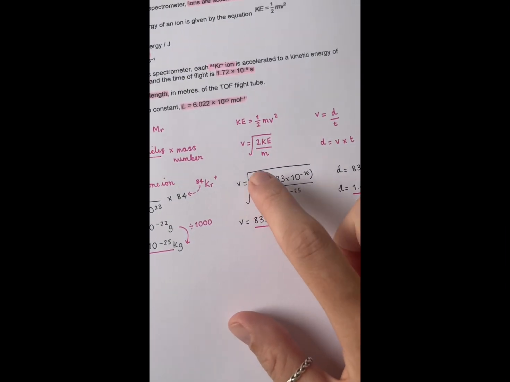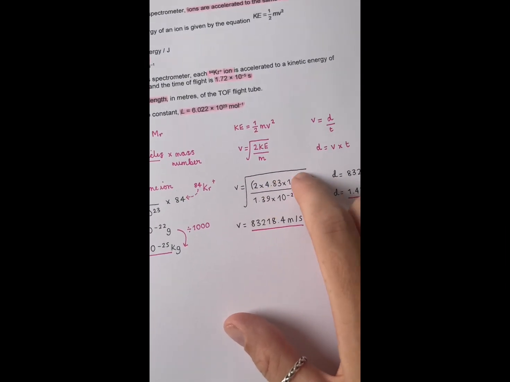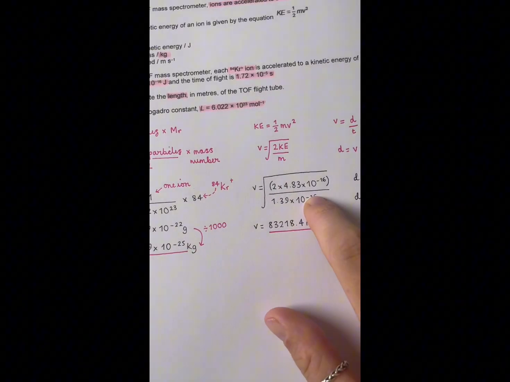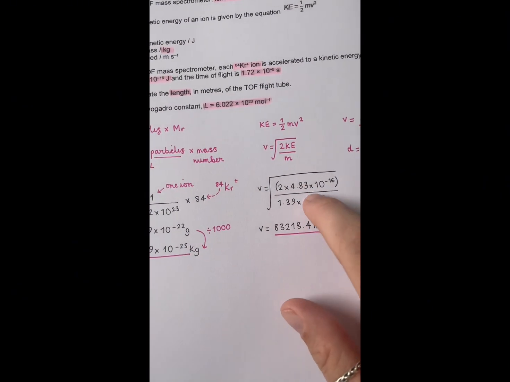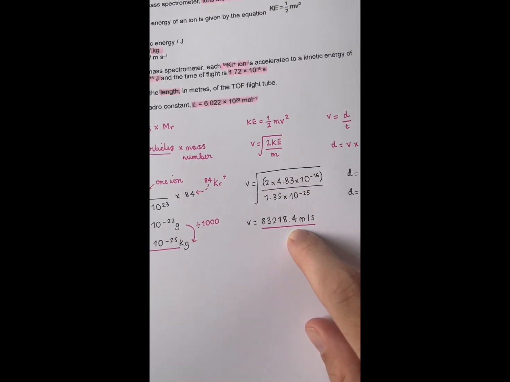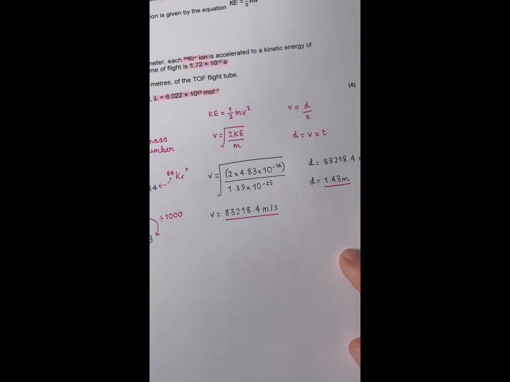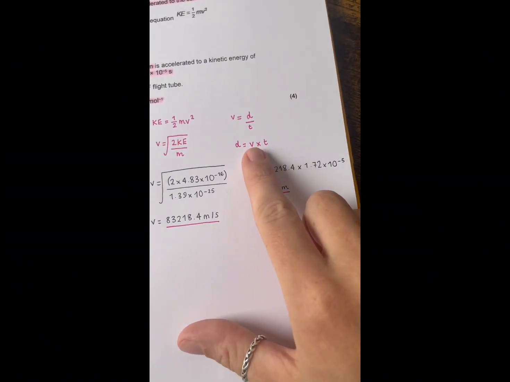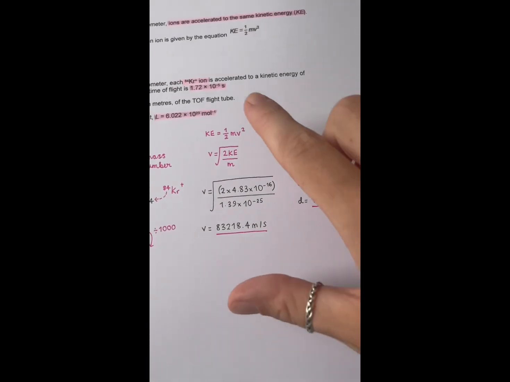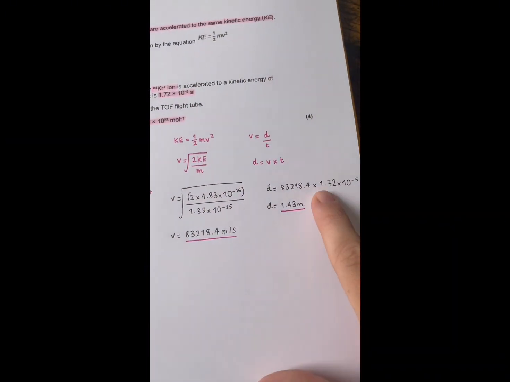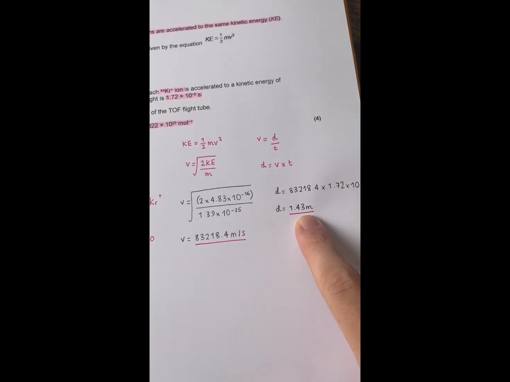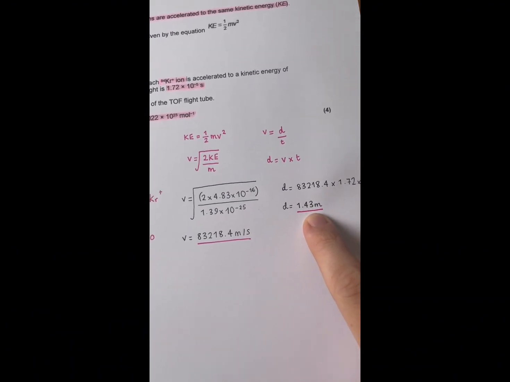Same here, I did 2 times the kinetic energy divided by the answer that I had on the calculator for my mass. Then I hit equals, then I did the square root of that answer to give me my velocity in meters per second. Now I've got the velocity, we can move on to the final stage, which is working out the length of the flight tube, which is calculated by doing the velocity times the time of flight, which was given to us in the question. That gave me a distance of 1.43 meters, so that is the length of the flight tube.